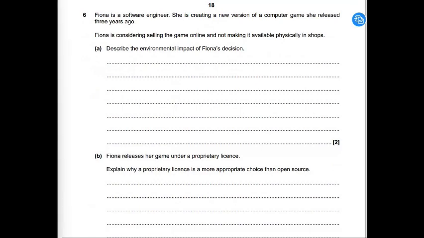Then on number 6, Fiona is a software engineer. She was creating a new version of a computer game she released 3 years ago. Been out of date, but hey. She's considering selling the game online and not making it available physically in shops. So this is about the environment. Yes, how dare you? Okay, enough about that. We need to describe the environmental impact of Fiona's decision to do this.